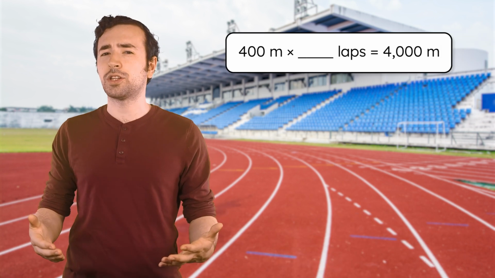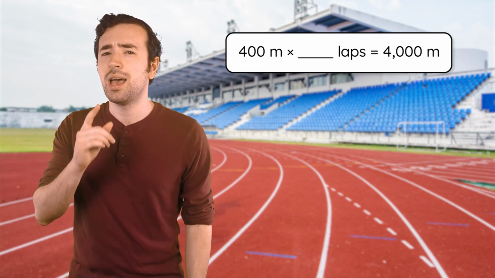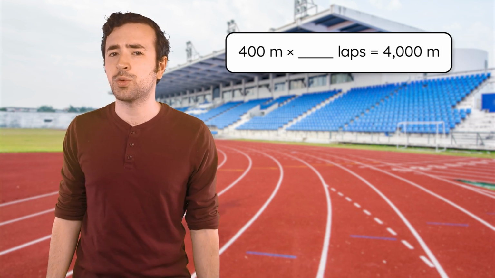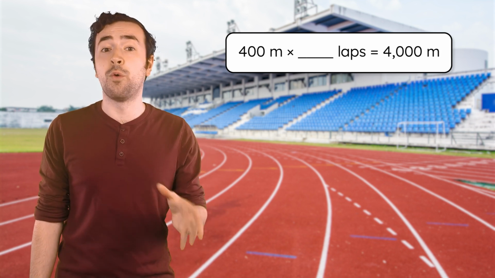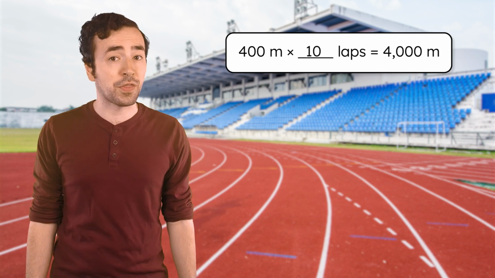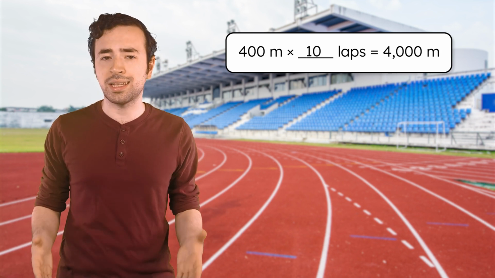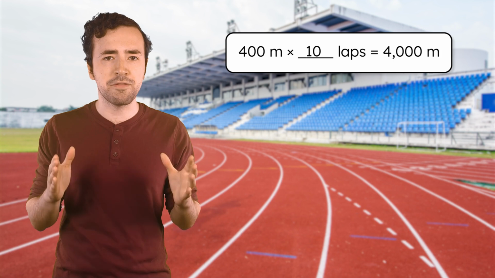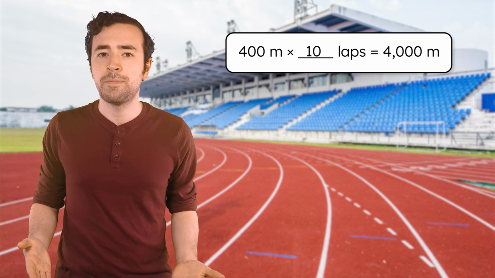If one lap around the track is 400 meters, how many laps do athletes need to run to meet the total distance of 4,000 meters or 4 kilometers? 400 times 10 is 4,000, which means on long running days, athletes need to complete 10 full laps around the track. On light training days, runners cover a shorter distance.